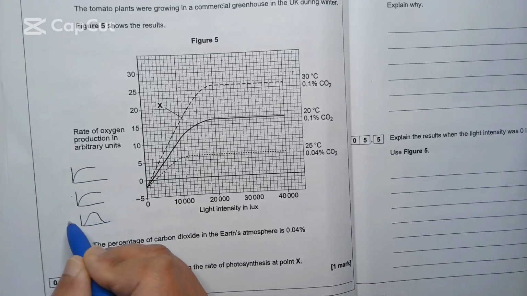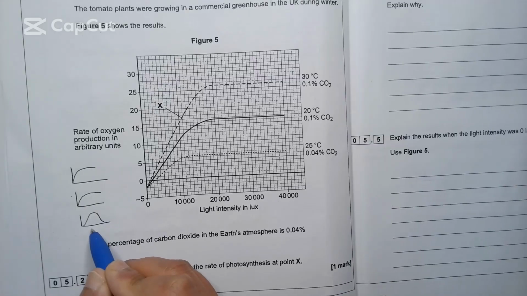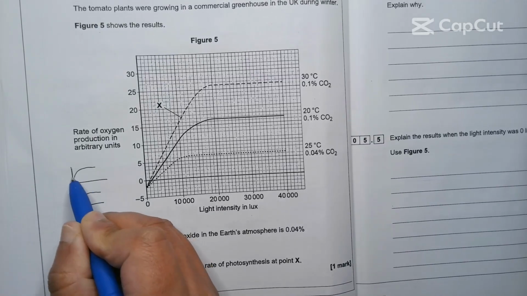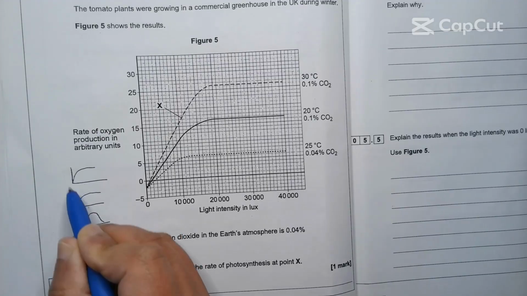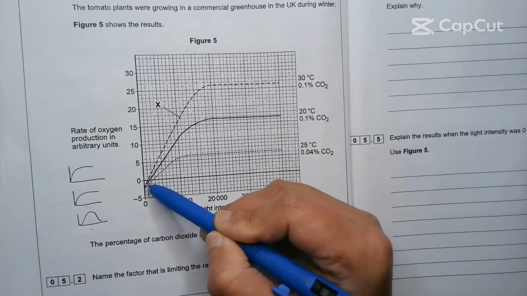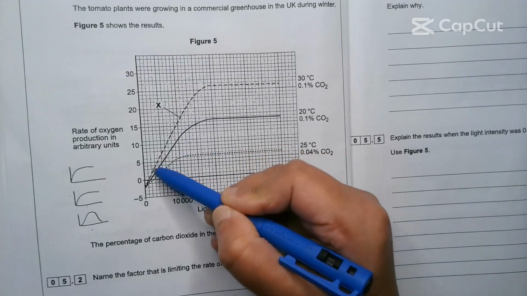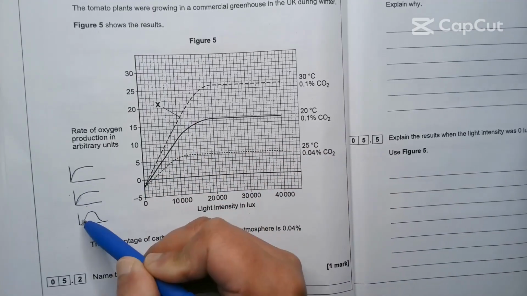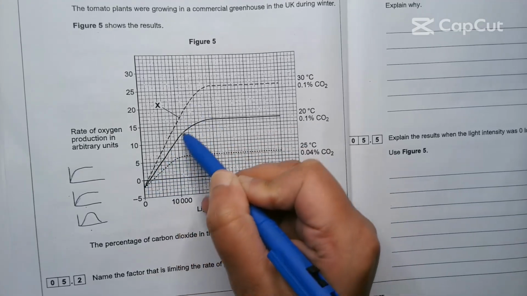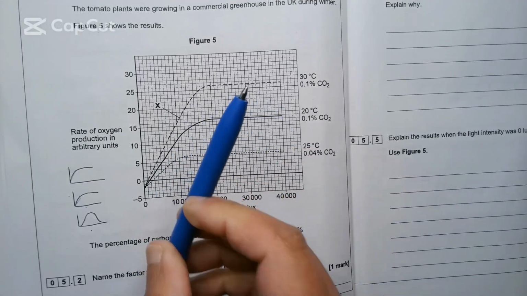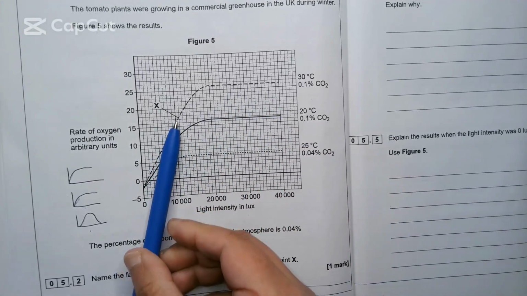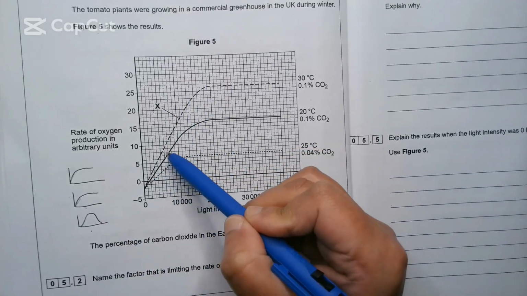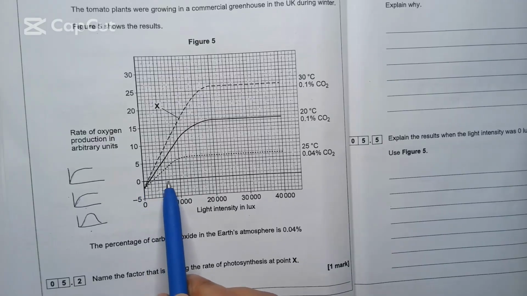On your x-axis you have the actual factor, so temperature, carbon dioxide concentration, light intensity, and on the y-axis is basically your rate of photosynthesis. So the straight line that you have for these graphs, the reason why it's a straight line is because rate of photosynthesis is pretty fast, okay? Because I've got plenty of light there.